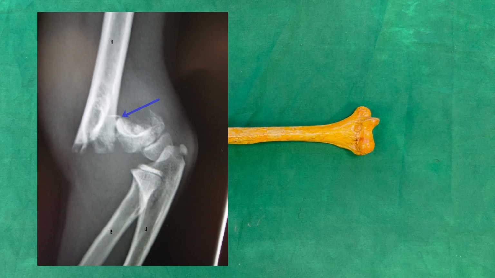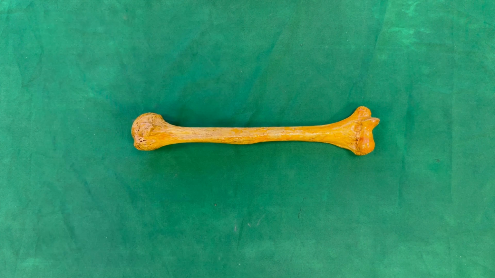A supracondylar fracture, on the other hand, is a fracture of the distal humerus just above the medial and lateral epicondyles. This results from falling on an outstretched hand. It is more common in children than adults.